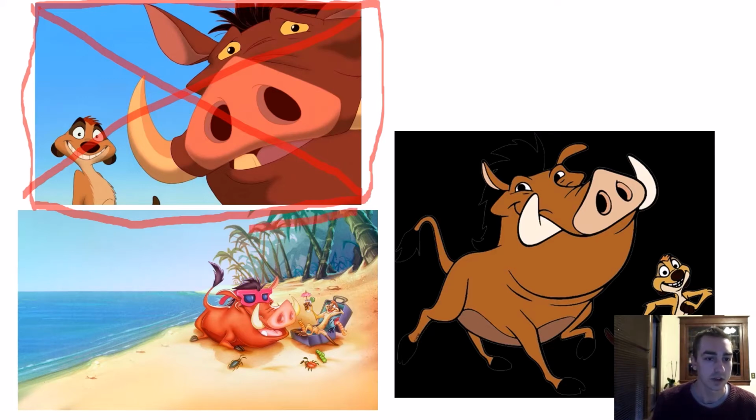This one is too far away. They're very small in the picture, so it's going to be hard to see details. Like if I want to do Timon's feet or his hands, those are so far away, I have a really hard time seeing that. So we're not going to do that one that's too far away.